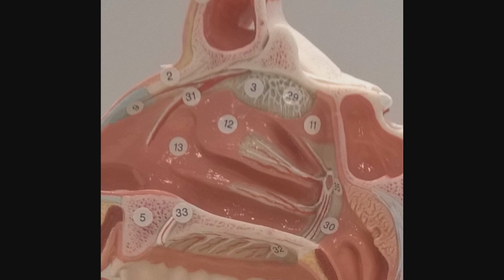At the roof of the nasal cavity, we can observe the first cranial nerve, which is the olfactory nerve. It can be seen as numerous nervous roots going into the cribriform plate of the ethmoid bone.